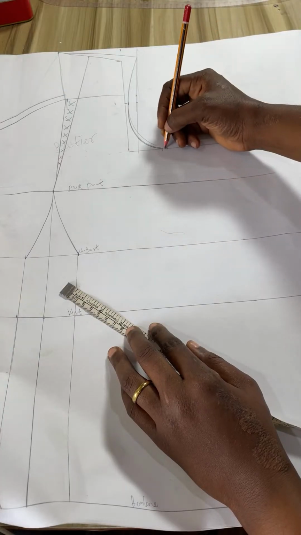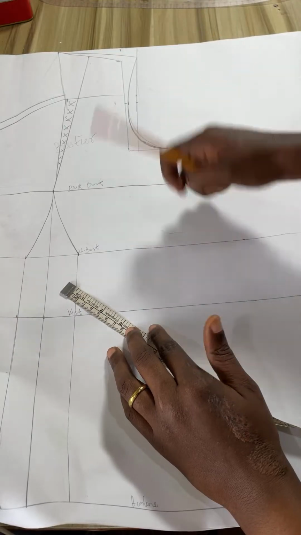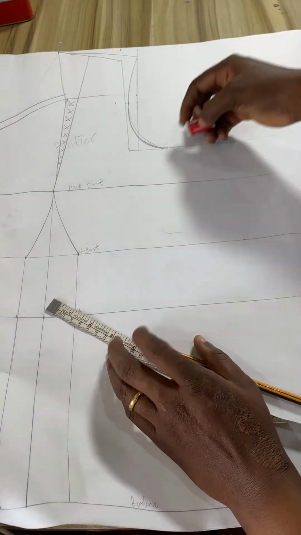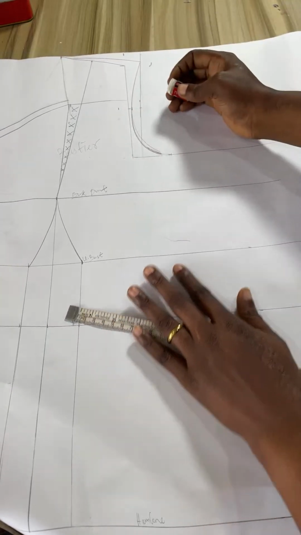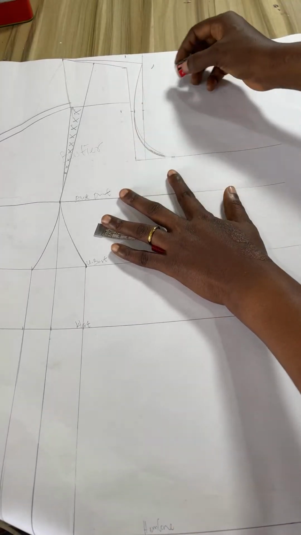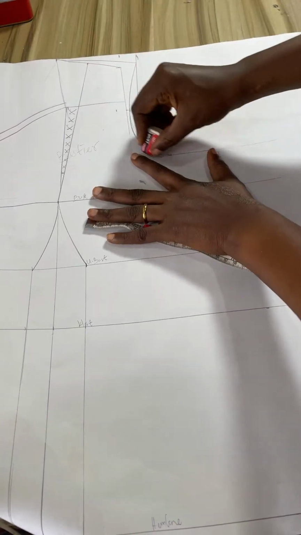Okay, so this is going to be the point where you cut. You don't need this anymore, so I'm just going to rub that off so that I do not make a mistake. Taking out all of the lines that I don't need anymore right now.